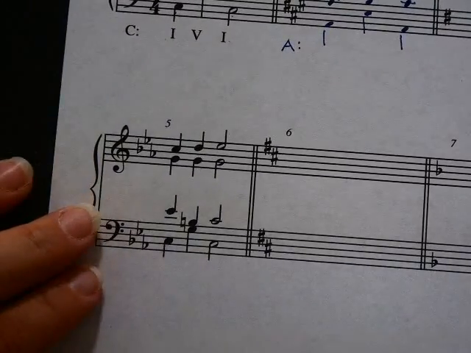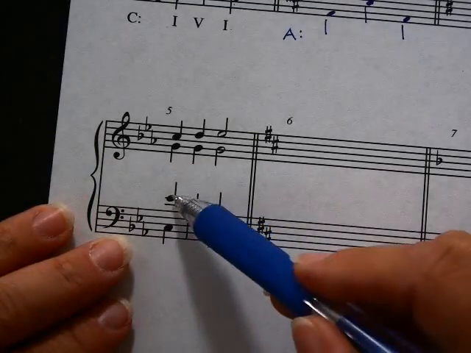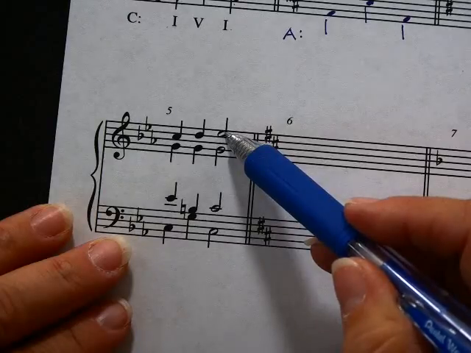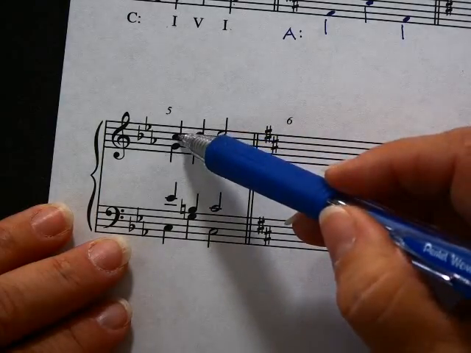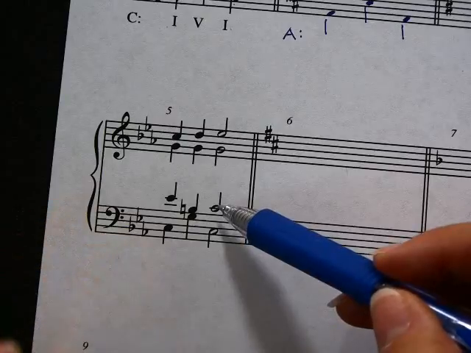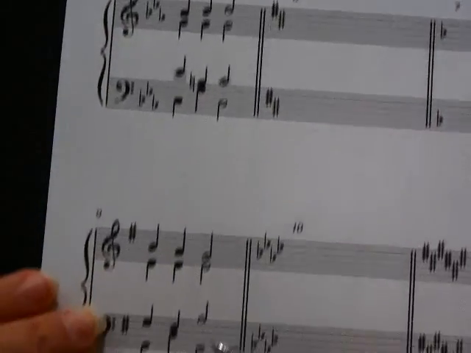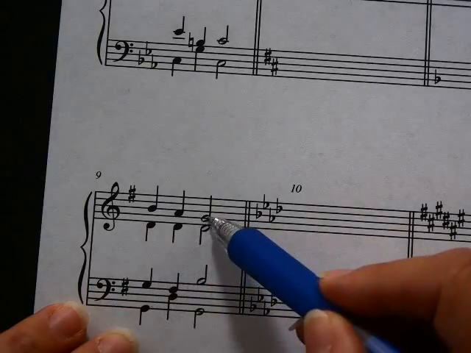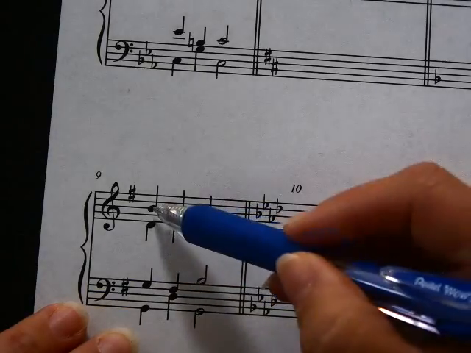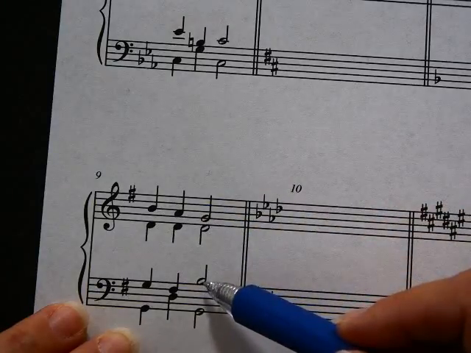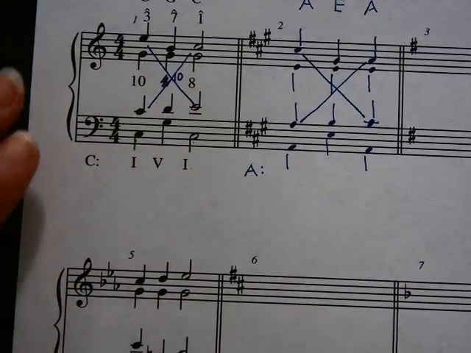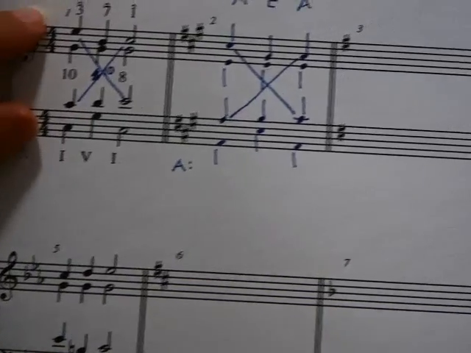The voice exchange in the second system, E flat in the tenor transfers via voice exchange to the soprano. The soprano started on C, and via voice exchange transfers that pitch to the tenor. It also happens in the third system. The G in the tenor transfers at the end of the measure to the soprano, and soprano B to the B in the tenor. Finish out this page. Make certain that you are transposing literally.